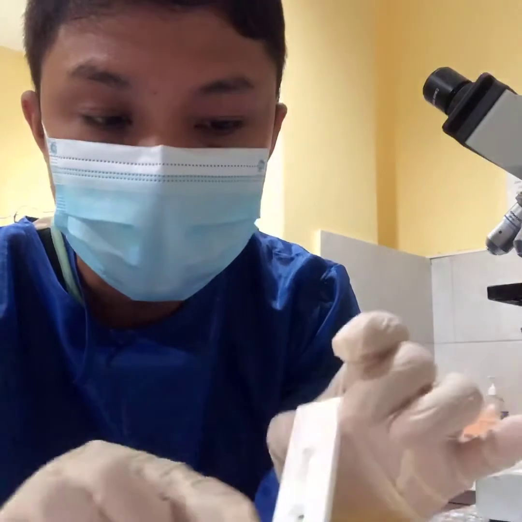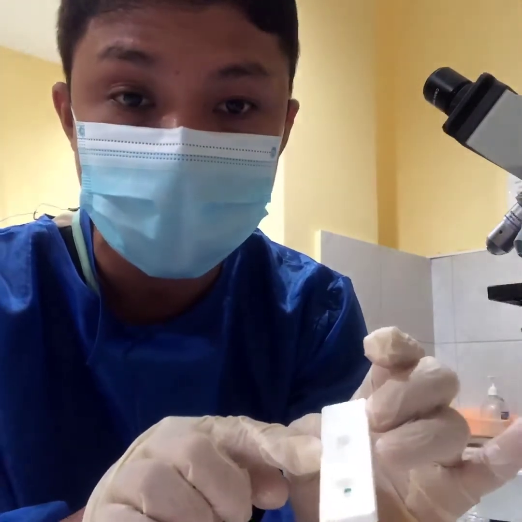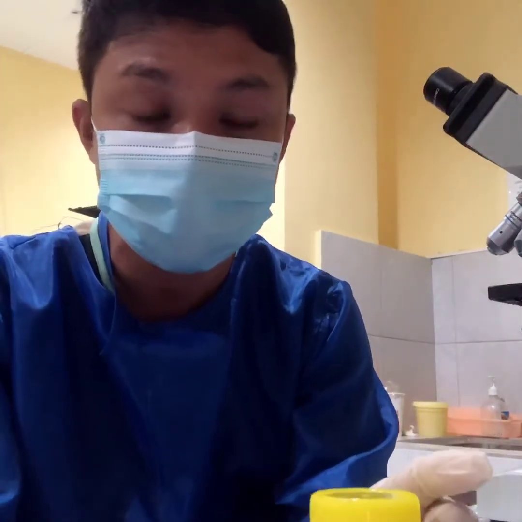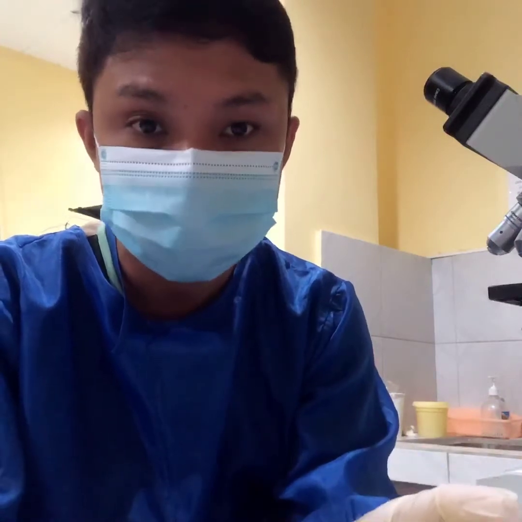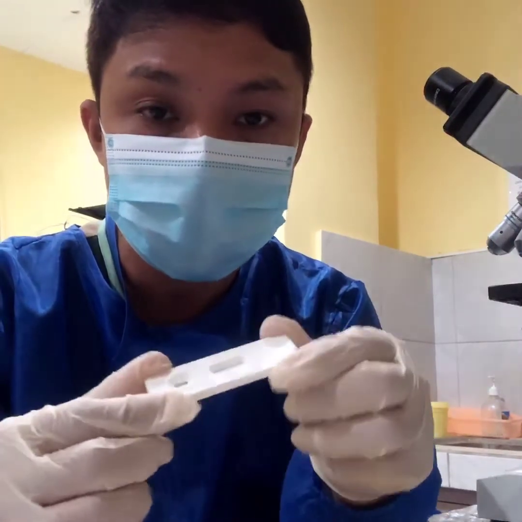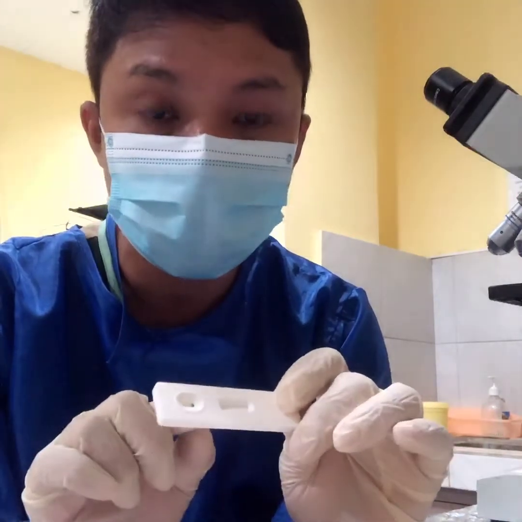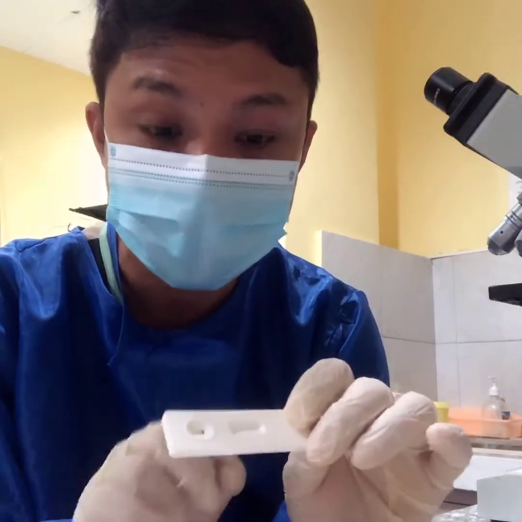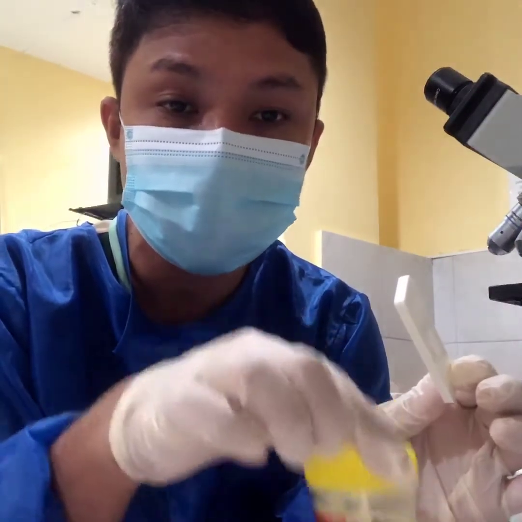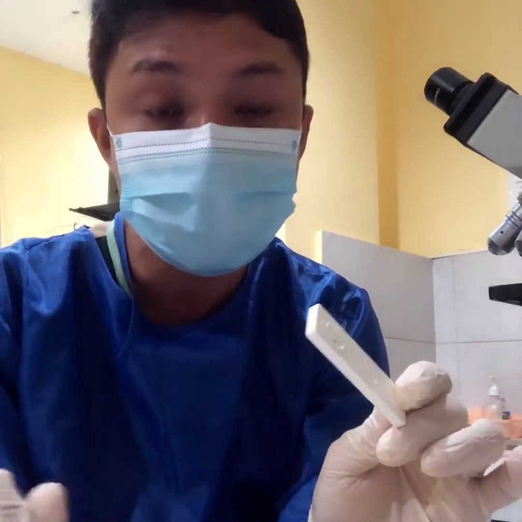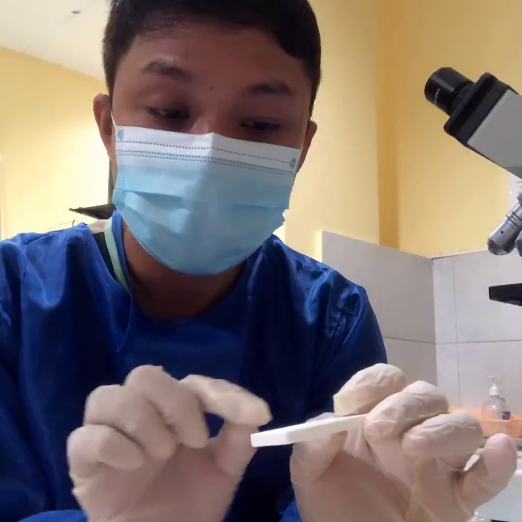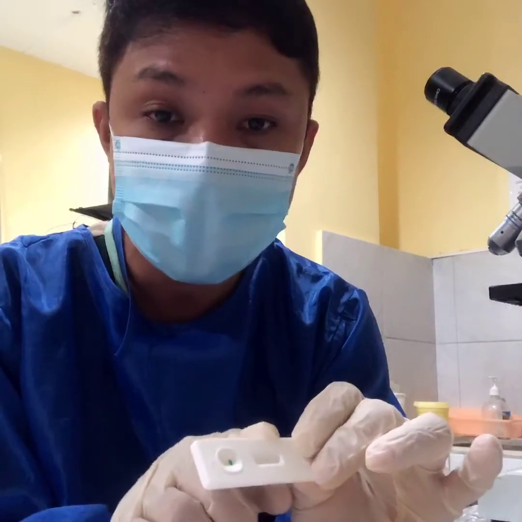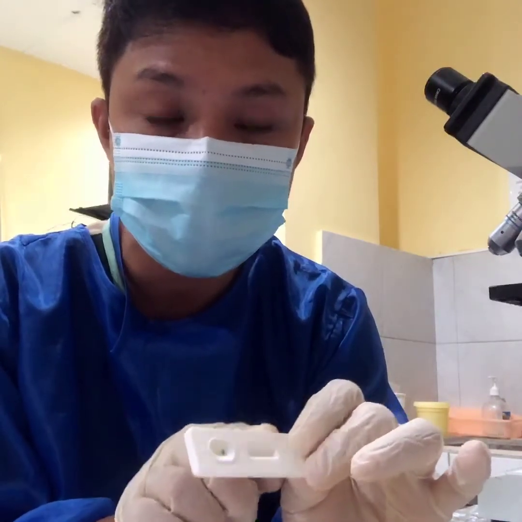It's not very visible, but there's a test area and we also have the control area. Since we are detecting pregnancy, the human chorionic gonadotropin hormone serves as our antigen. Our test membrane is impregnated with monoclonal anti-human chorionic gonadotropin as our antibody, since the antigen we are detecting in our urine sample is the human chorionic gonadotropin. The test membrane is also impregnated in the control area with the monoclonal IgG antibody.